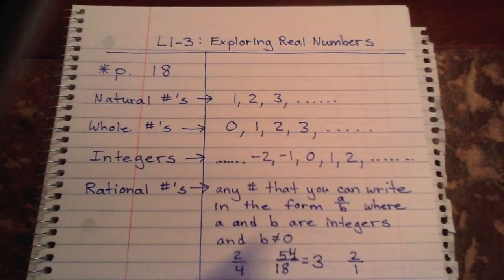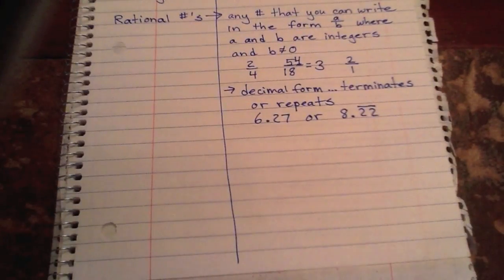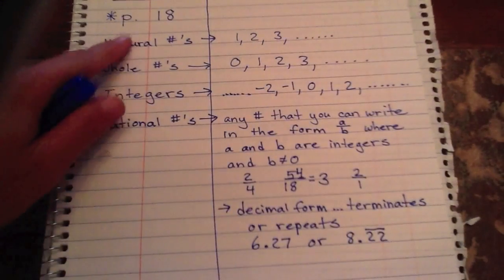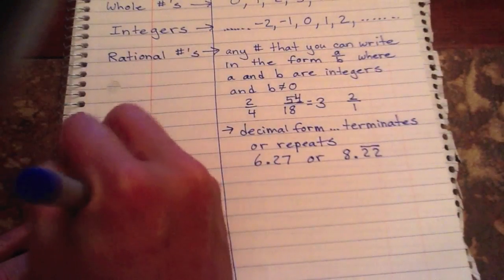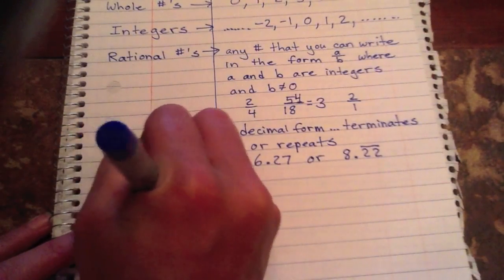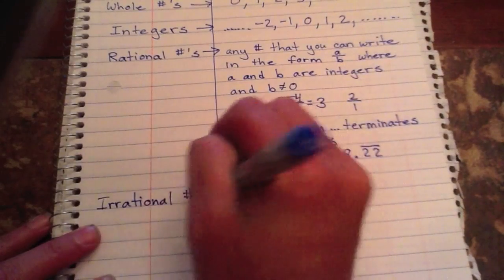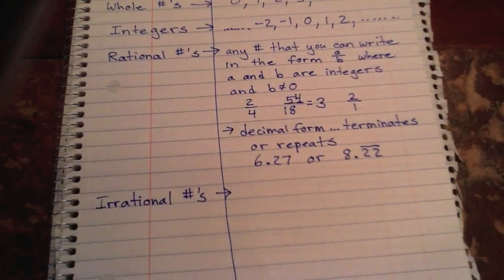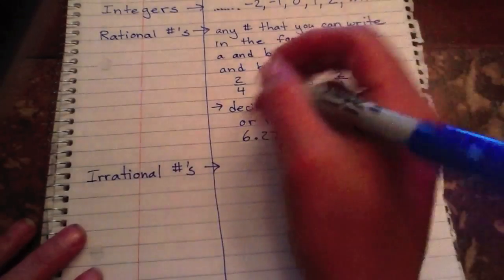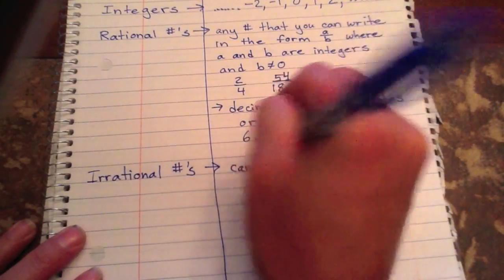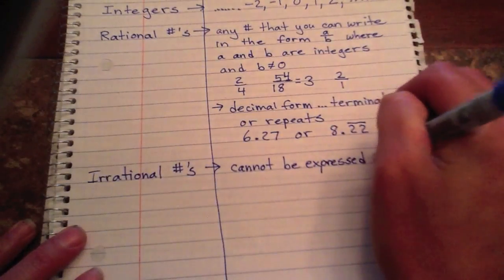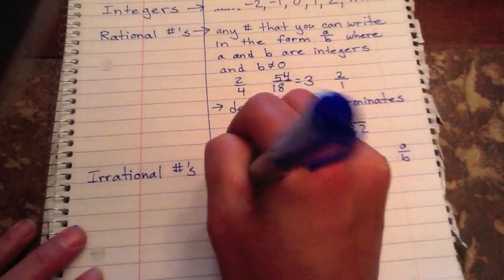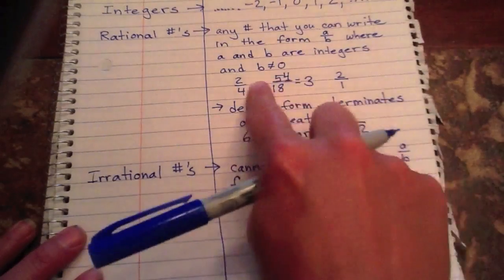The next type of number that fits under real numbers is called irrational. So you don't see as many of these because, remember, these 3 all fit under rational numbers. So irrational numbers are the type that you're not going to come across as often this year, but you will see them. And an irrational number cannot be expressed in the A over B form, where A and B are integers.